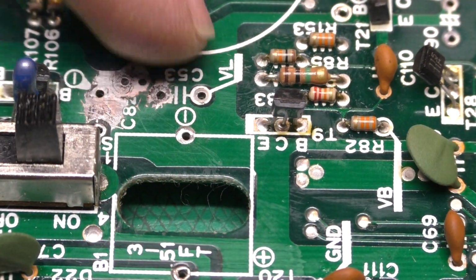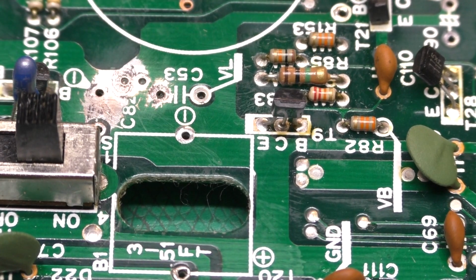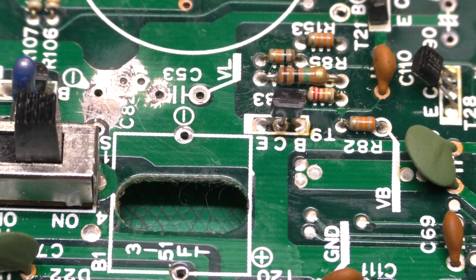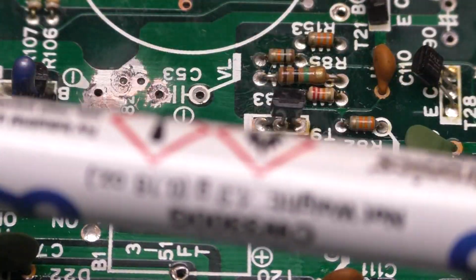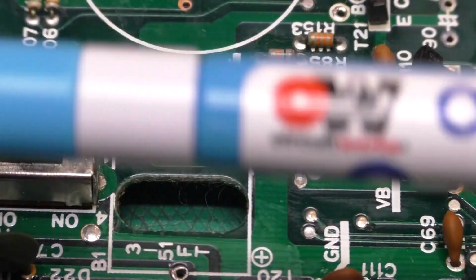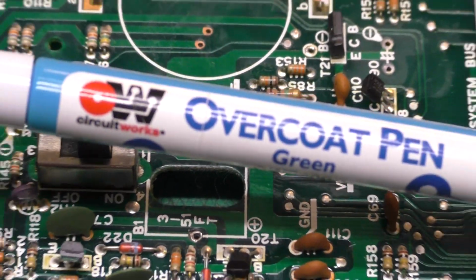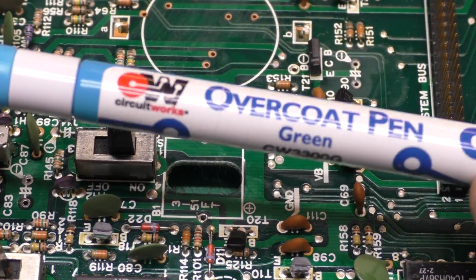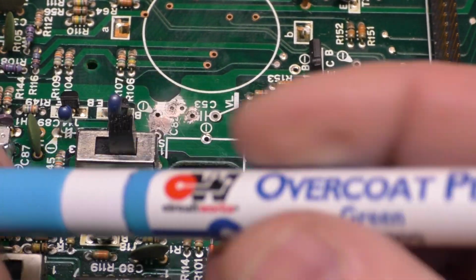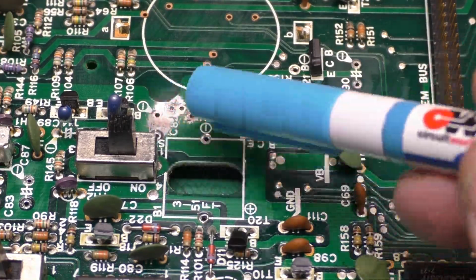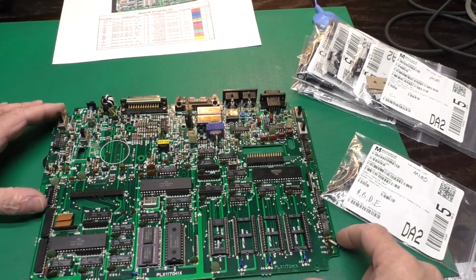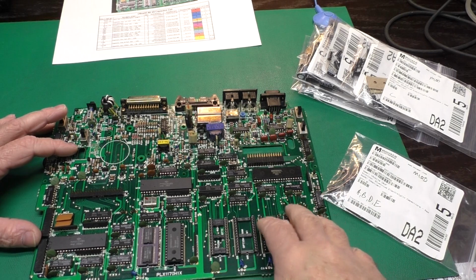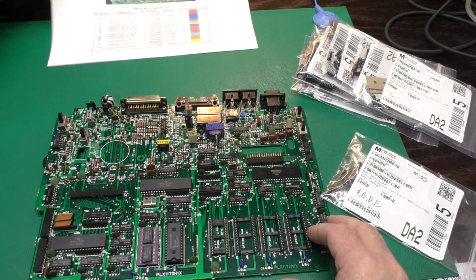The worst of the damage was here around C82 near the battery holder, but it wasn't too bad. That was cleaned up, tinned, and then I'll overcoat it with this nifty CircuitWorks overcoating pen. I really like this thing. It does a good job. Then I'll let it set overnight for the coating to cure. Well, it's the next morning, so we're ready to install some new capacitors in this board.